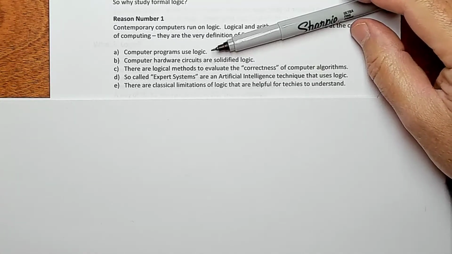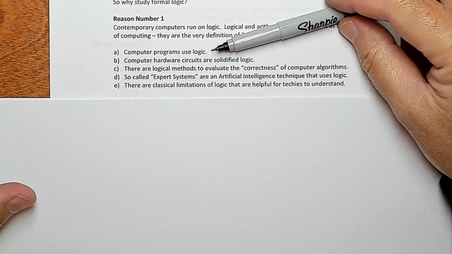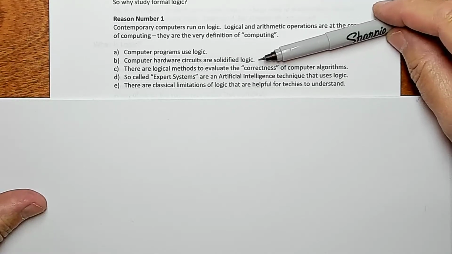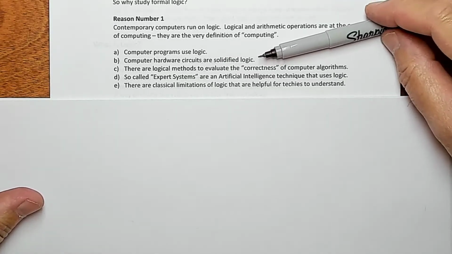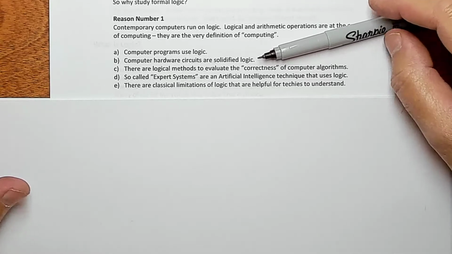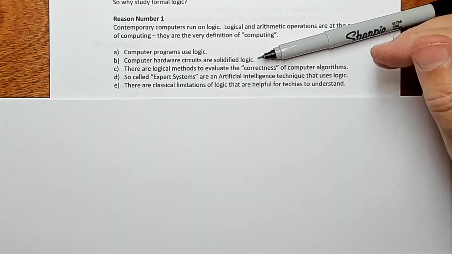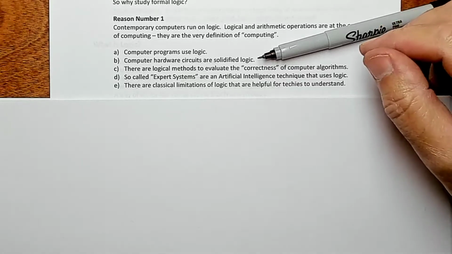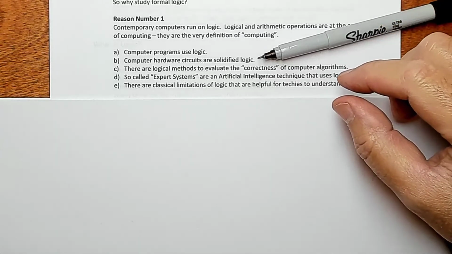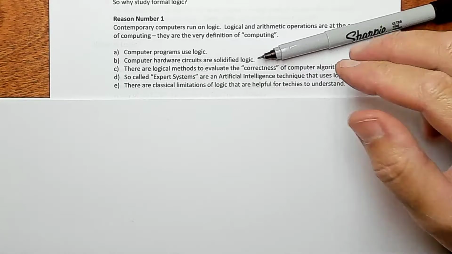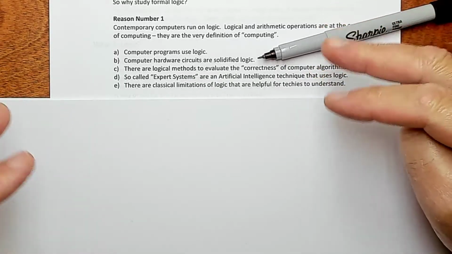So you use logic in programs, and at the hardware level, you can actually think of the circuits themselves as solidified logic. There's these little things called gates. There's AND gates, OR gates, and other kinds of gates. And they actually implement a logical operation in silicon. So you can think of that as kind of a solidified logic.